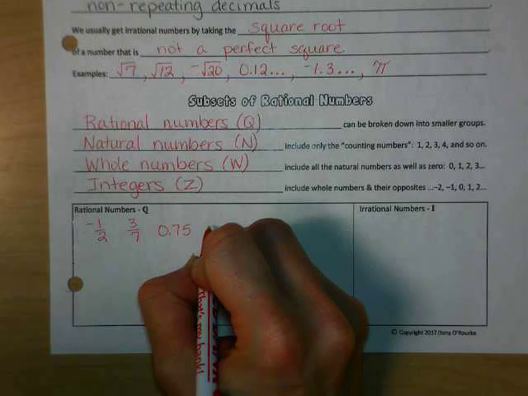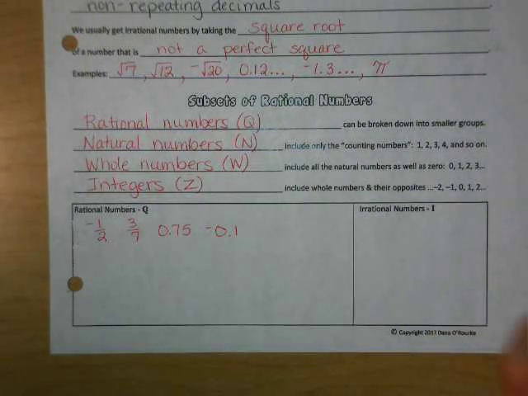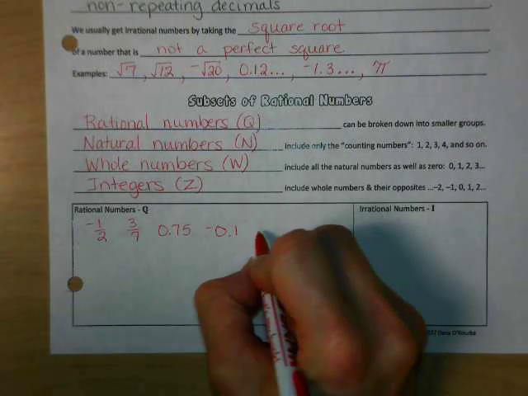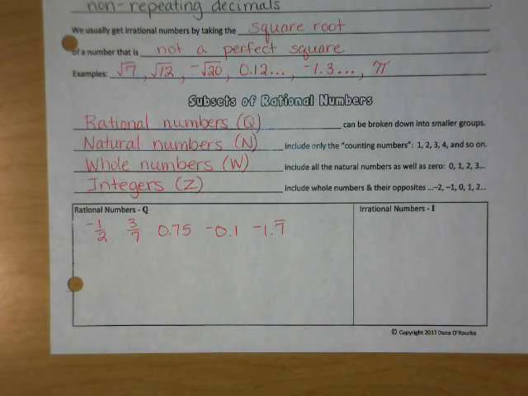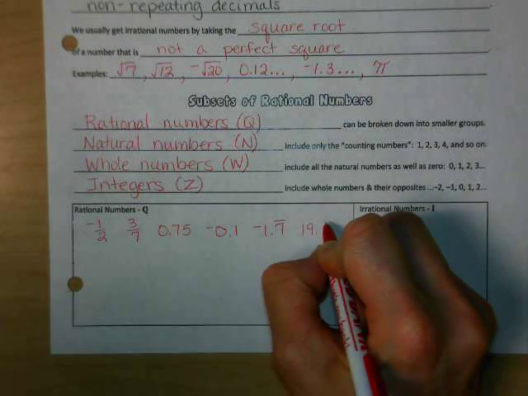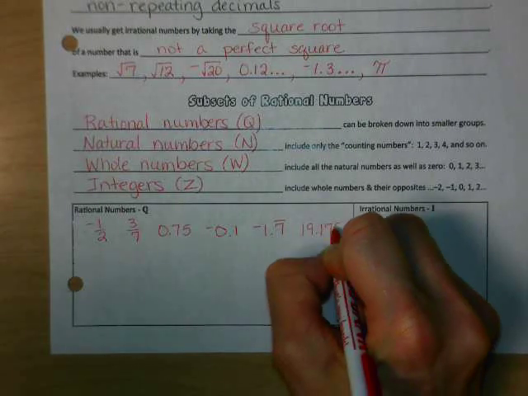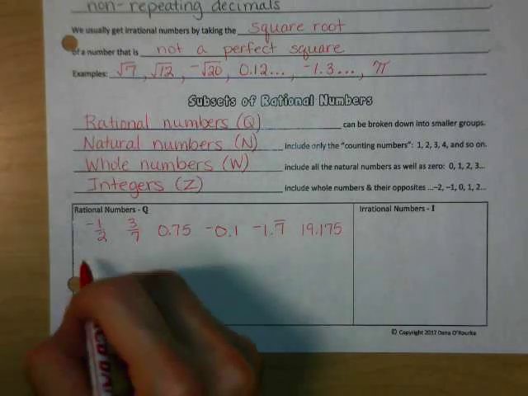Now we have a negative terminating decimal, -0.1. Now we're going to have a negative repeating decimal, -1.7 with the 7 repeating, shown by bar notation. And finally a bigger terminating decimal, 19.175. Those are all rational.